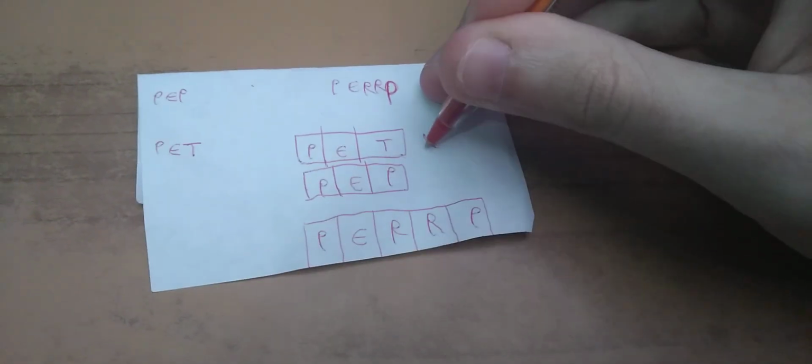Another possible solution is to check the characters one by one. So for example, if I want to check if this one is a palindrome, well, I can check if T is the same as P. Well, it's not. So this one, not a palindrome, okay? Sorry, it's a little hard with just one hand. What about this one? Well, P is the same as P, check. And we got to the middle, okay? So this one is a palindrome.